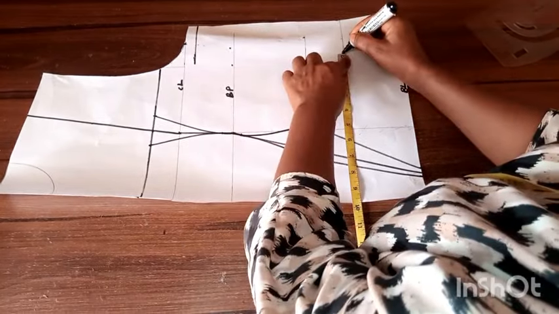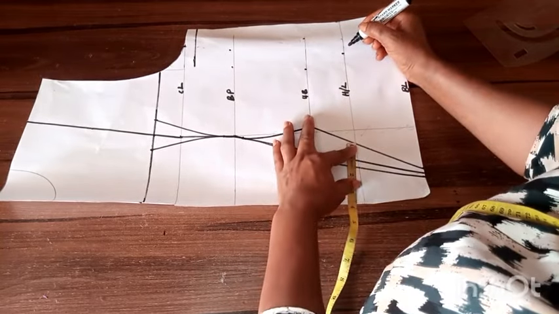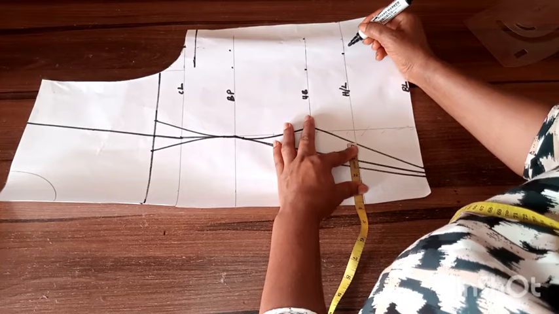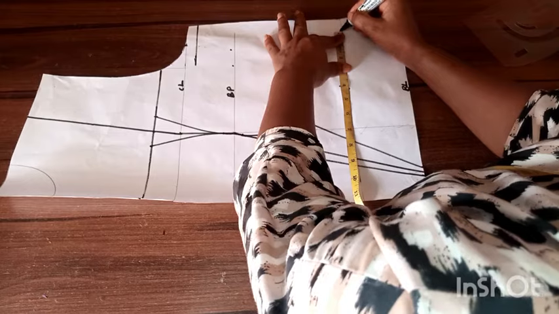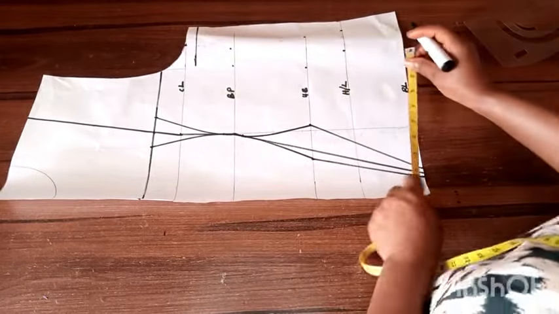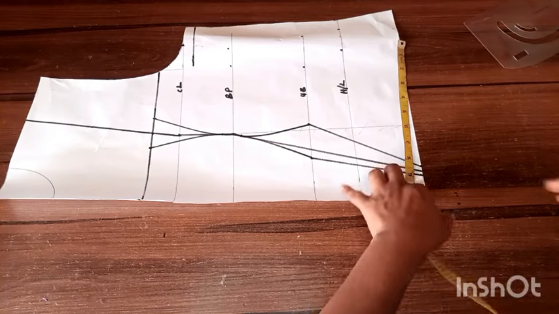I'm replacing that 1.5. Note that I have not added any seam allowance. I like to do that when I'm cutting it on the fabric. At the blouse length, I am placing a quarter of the hip circumference.